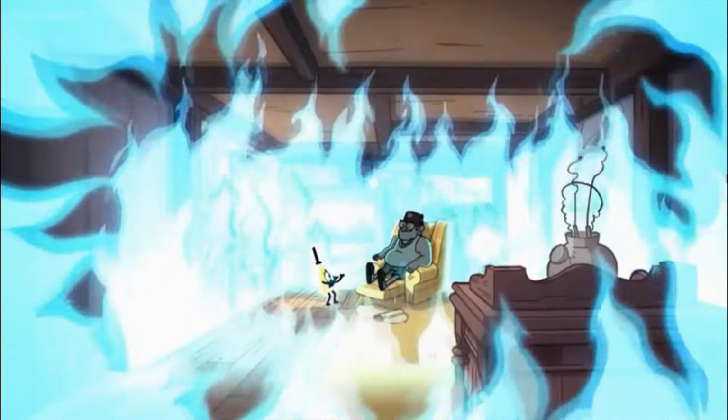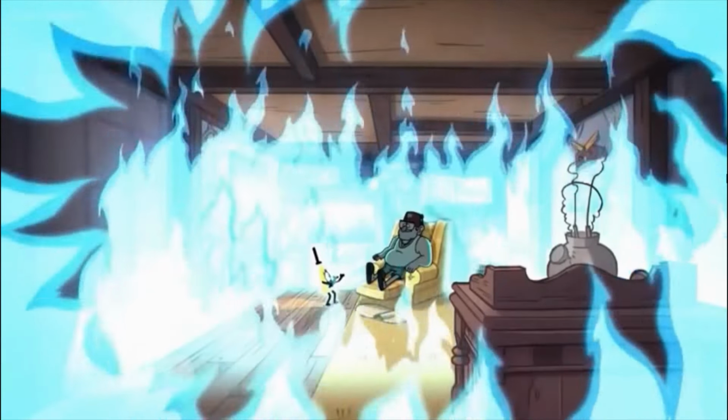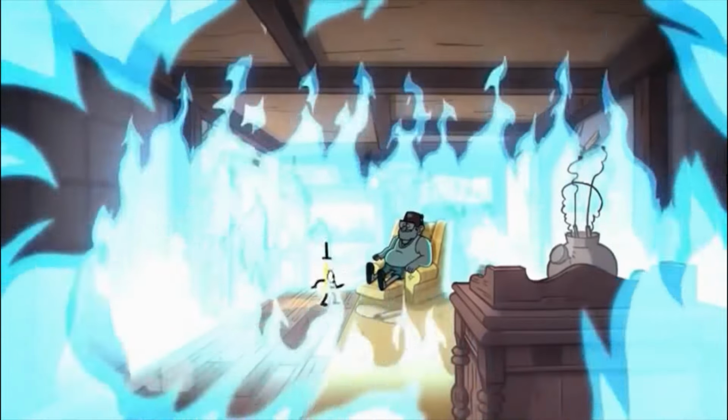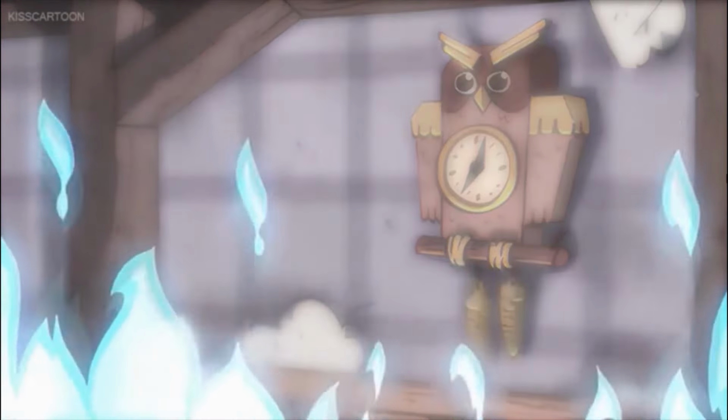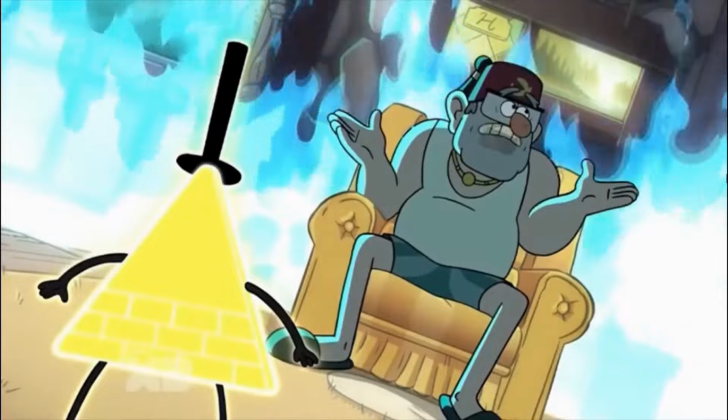AXOLOTL. This ties back to the first entry, Bill Cipher's last message being backwards. If you play the message in reverse, you can make out what he says, some believing he stated axolotl. Watch it yourself.